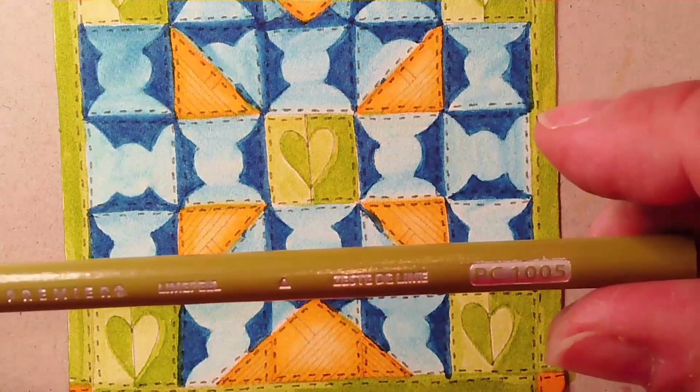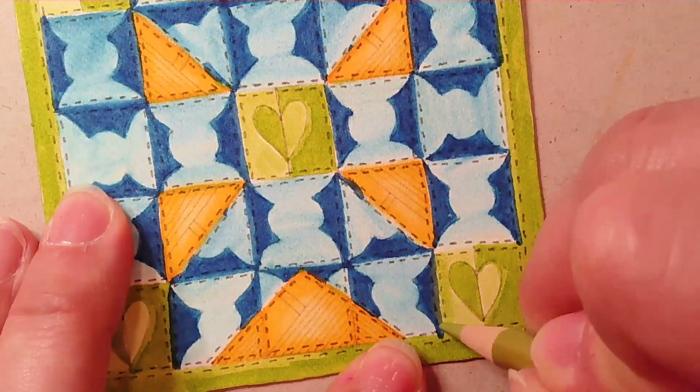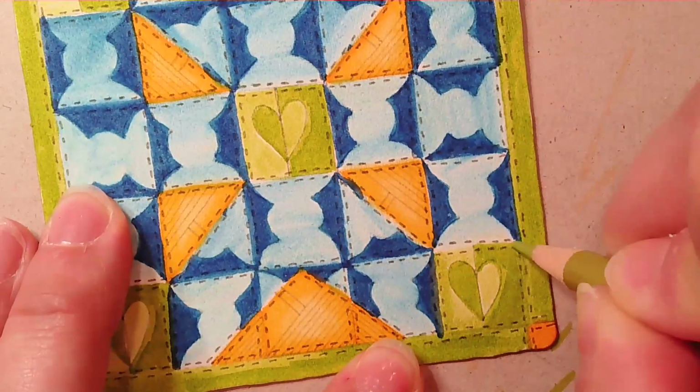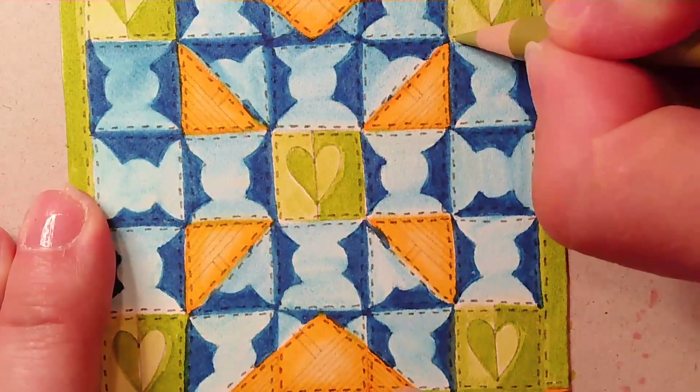And then I'm going to go to that 1005. And of course, same thing, just along those stitched edges of each one of those Valentine kiss blocks.